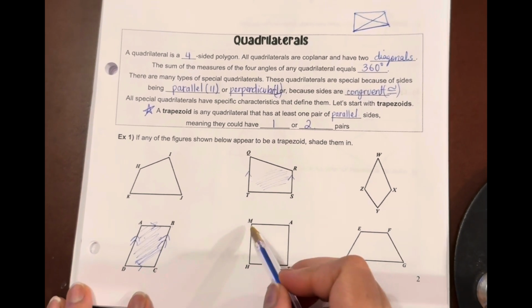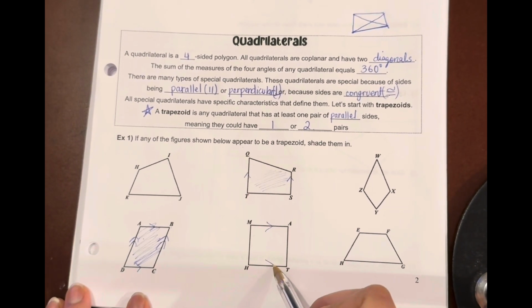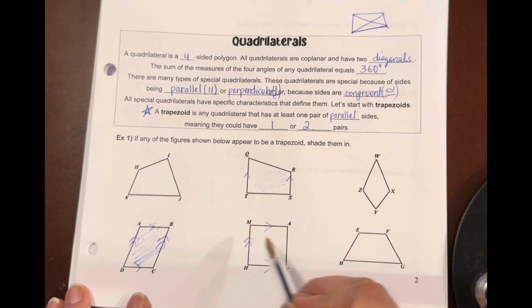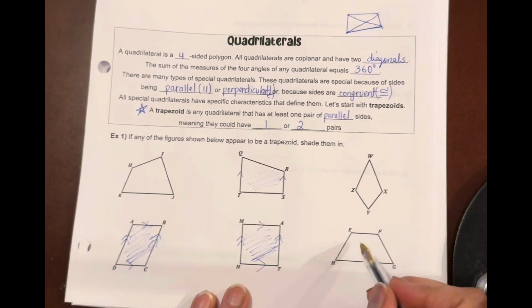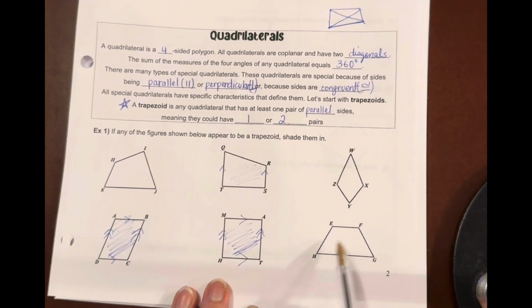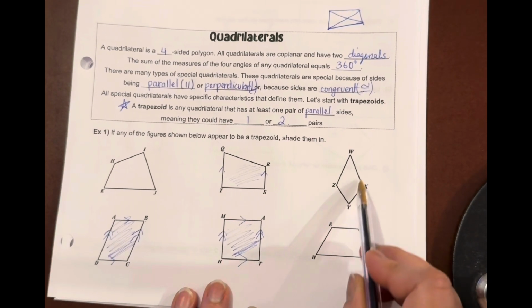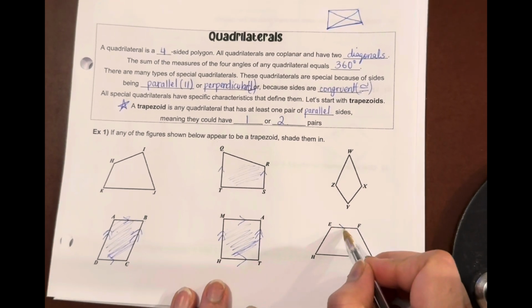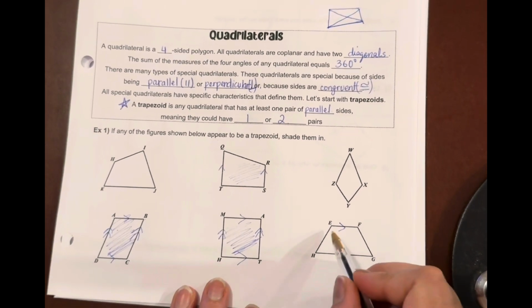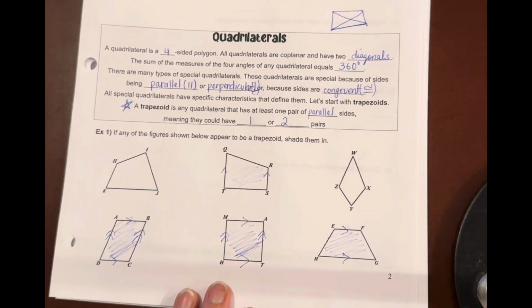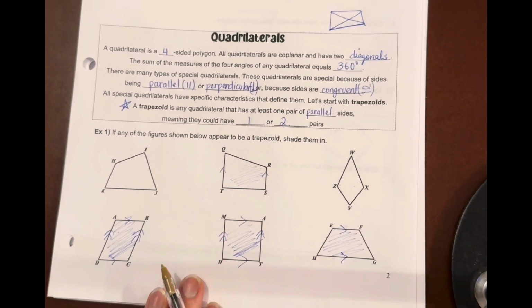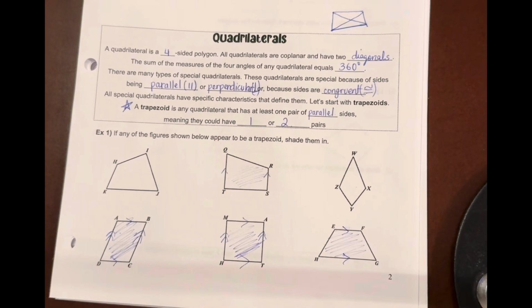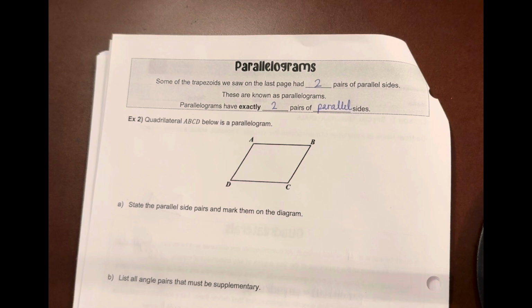That's another one. Then these are also at least one pair. I do have one pair. Actually, I have more than one pair. I have two. So this is a trapezoid. And in this one, these lines are not parallel, remember, because if we extend them, they will intersect somewhere. So it's EF and HG, they are parallel. So this is a trapezoid. These two are not a trapezoid because if I extend any of these line segments, they will intersect at a given point. So now the next thing we are going to talk about is parallelograms.